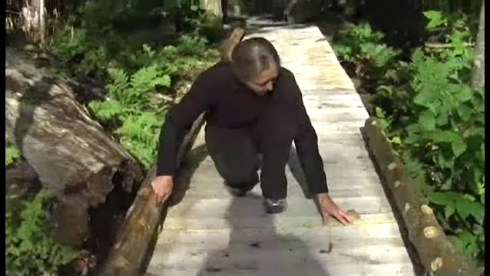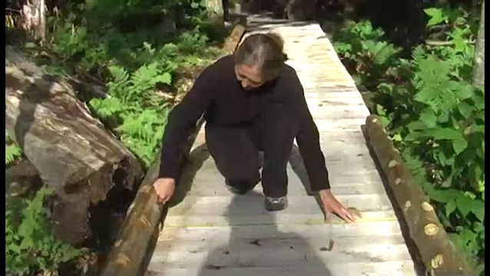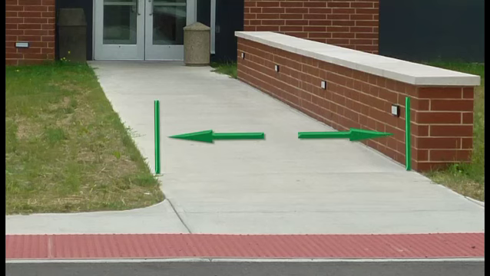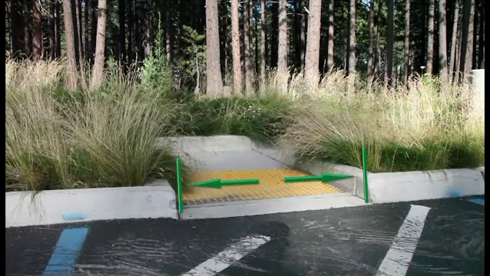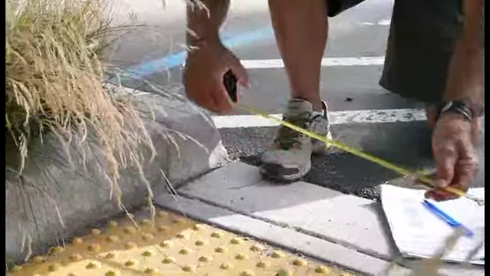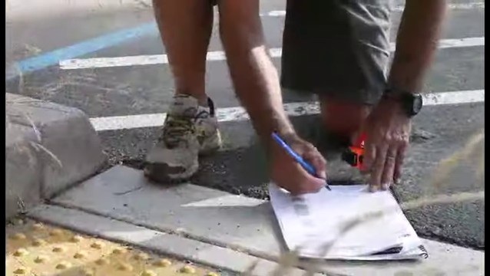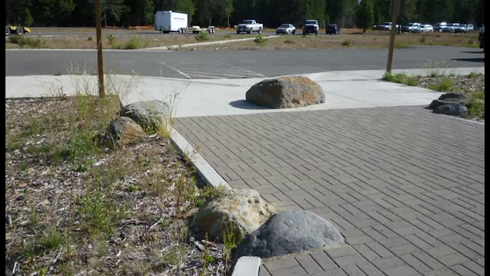The fifth and final route of travel question asks you to measure the width of the route of travel at its narrowest point. The path of travel should be at least 36 inches wide. Using your tape measure, you will measure the route at its narrowest point and include the measurement on that line. For example, the curb cut may be the narrowest point for someone traveling from the parking lot to an entrance, or a rock in the middle of a path may narrow the route of travel, so you would measure that point.